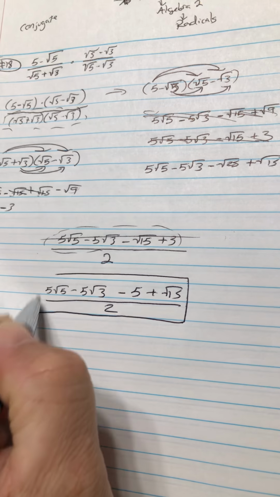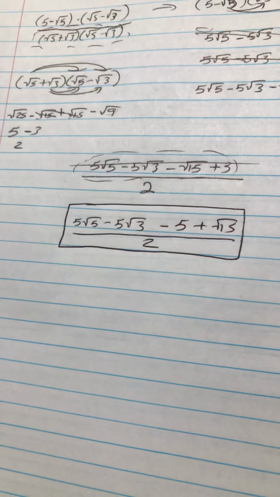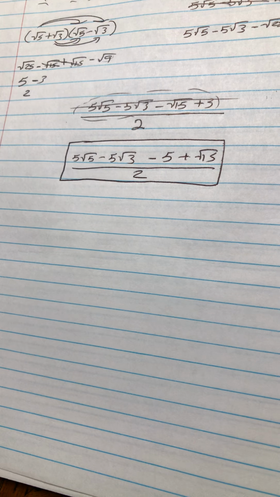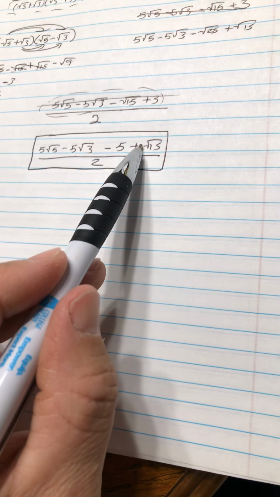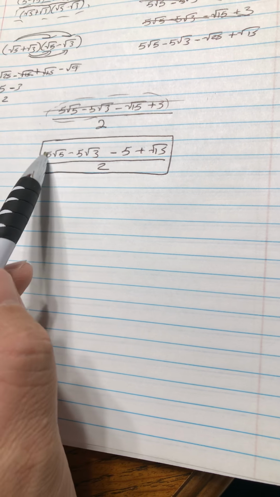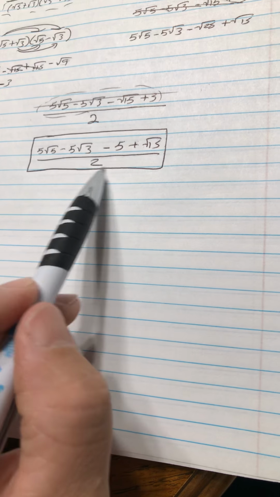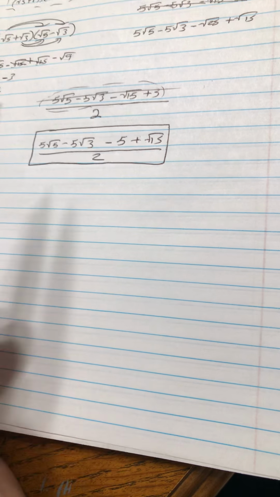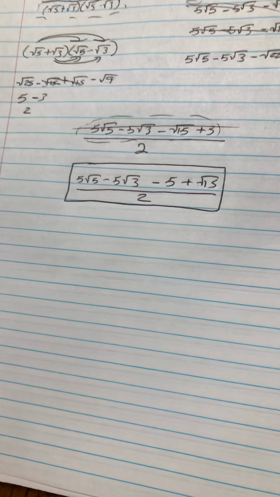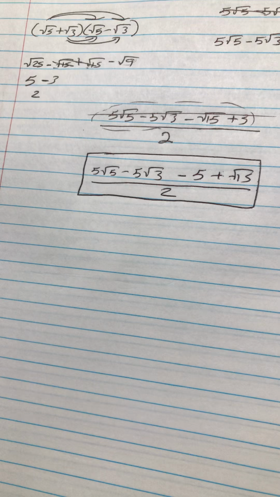That is actually your answer, believe it or not. Nothing you could do there. If all of your terms had a greatest common factor that could be pulled out, and it would have reduced with this, then you might have a little bit more you could do, kind of like that problem right there. But in this case, you're actually finished.